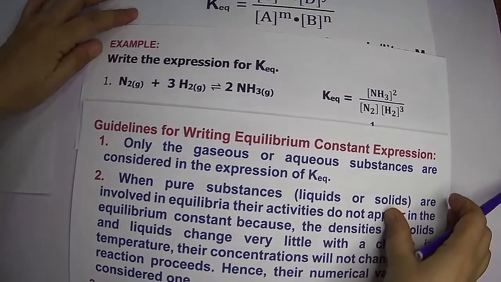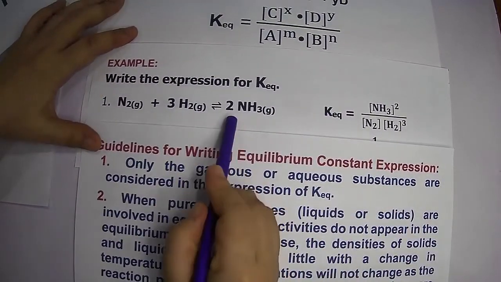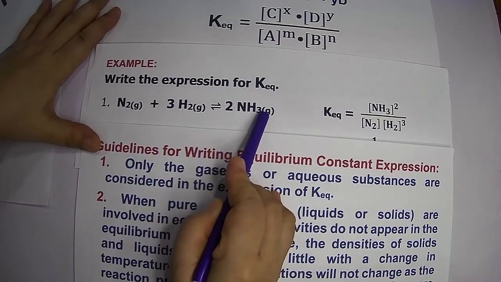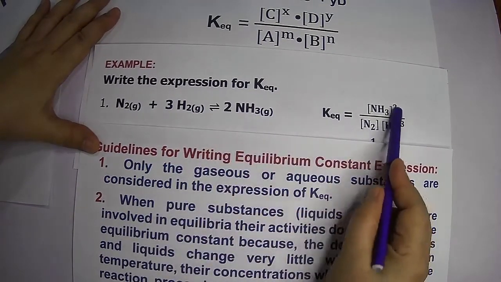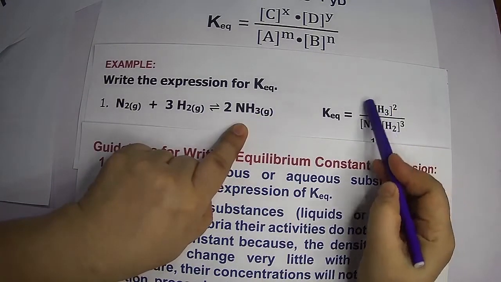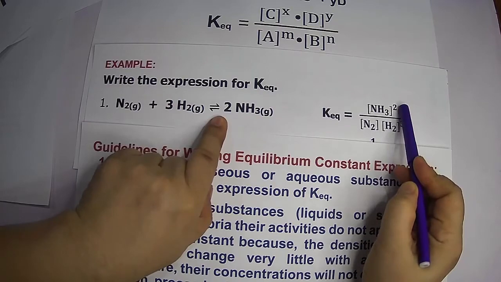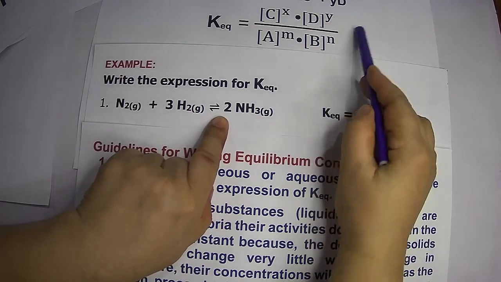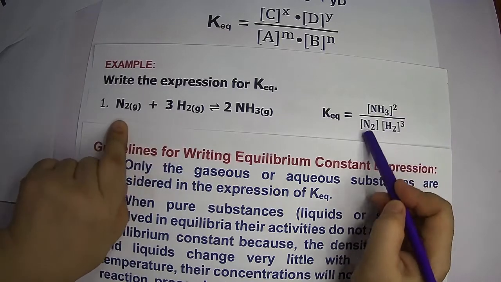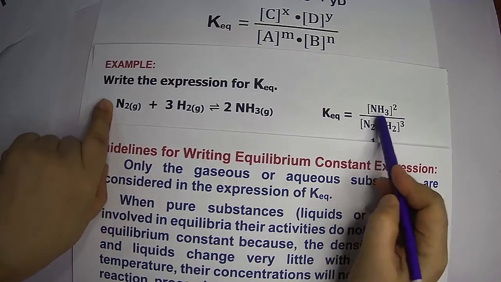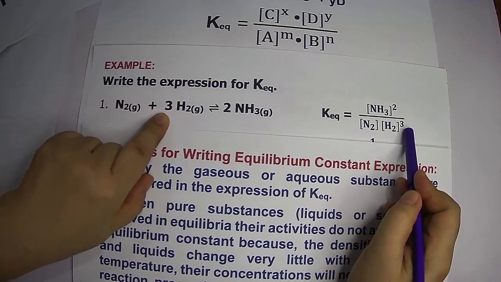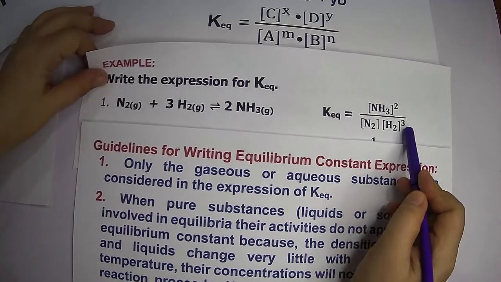We have 2 nitrogen, and 3 times 2, we have 6 hydrogen. Hence, the product is raised to 2 for ammonia, which is the coefficient of ammonia, following this formula. Then over the reactant, nitrogen raised to 1, which is its coefficient here, and hydrogen raised to 3, which is the coefficient of hydrogen in the balanced equation.